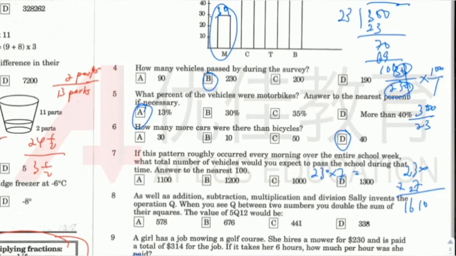Okay, it says over the entire school week. A school week only has 5 days. So don't times by 7, times by 5. So 230 times 5, 1150. And nearest 100, so that's 1200.